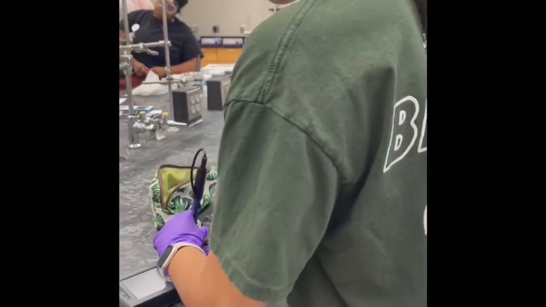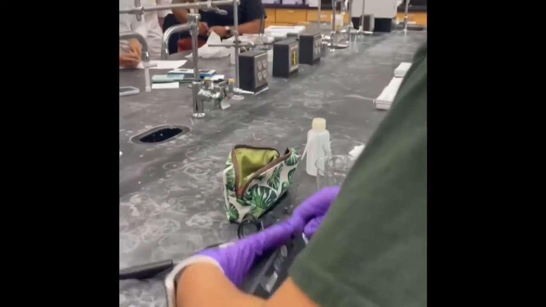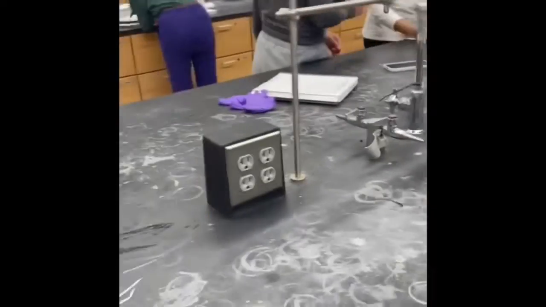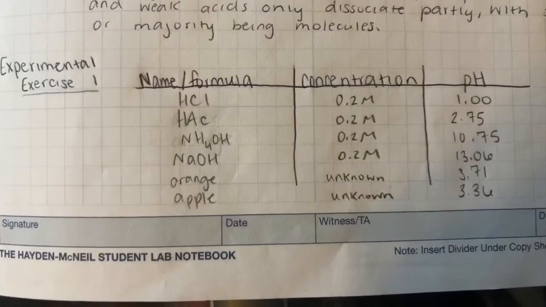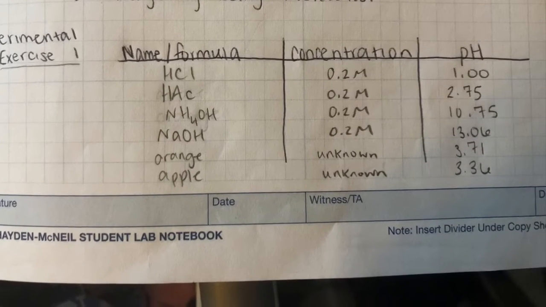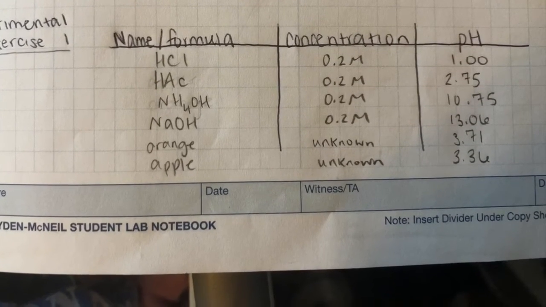Using the data that we got from our actual experiment that day, we could tell that the solutions that had hydrogen ions in them were really more acidic in pH than the hydroxide ions, which is what we mentioned earlier talking about the weak conjugates and strong acids.